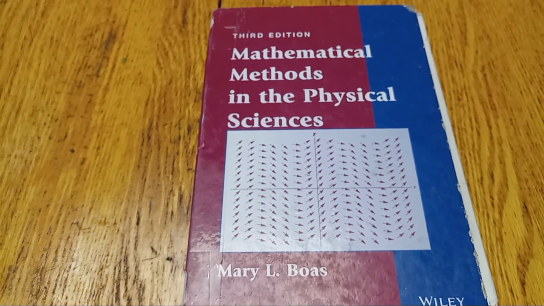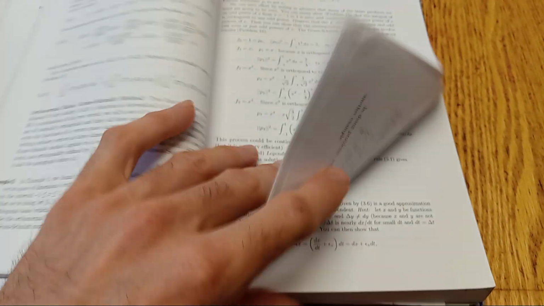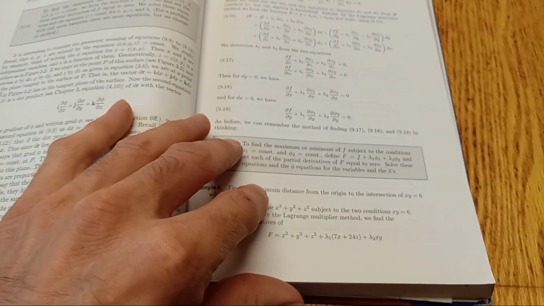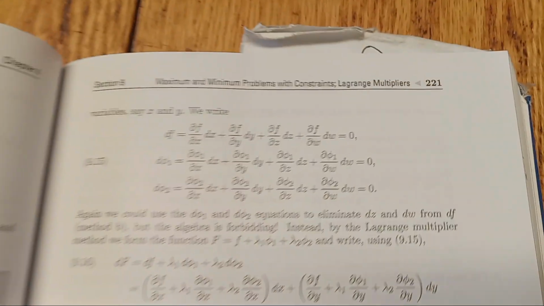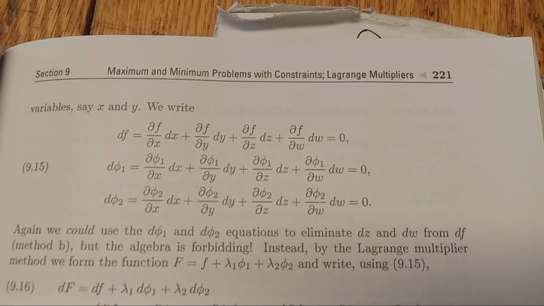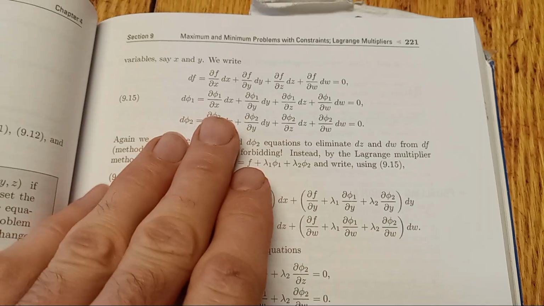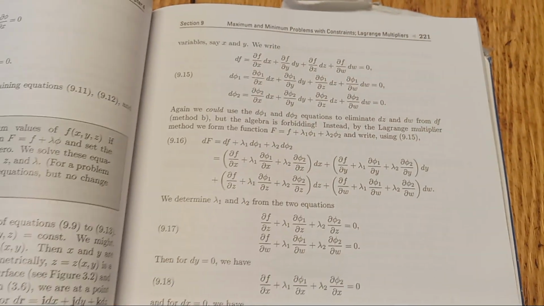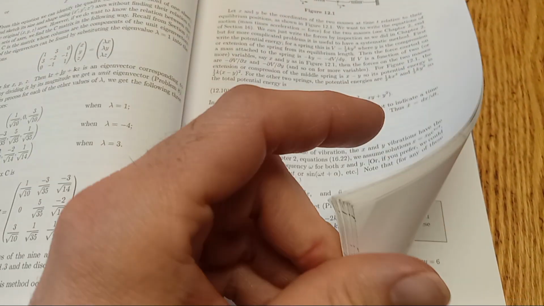All right, hell yeah. Thanks for joining me. This is Mathematical Methods in the Physical Science. This book is wild. We're into vectors, linear algebra, but there's differential equations. We're going to cover all the physics that I've never done. Lagrange multipliers, I've never done. I'm really looking forward to this differentiation section. I think that's almost the next section.